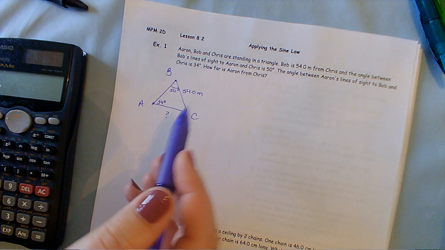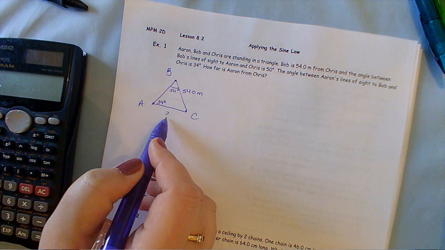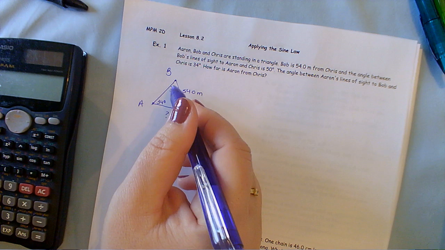All right, so we have little c over here, but that doesn't seem very important. We have little b down here, which I'm going to label. That's important because that's the unknown. And we have two angles and another side.